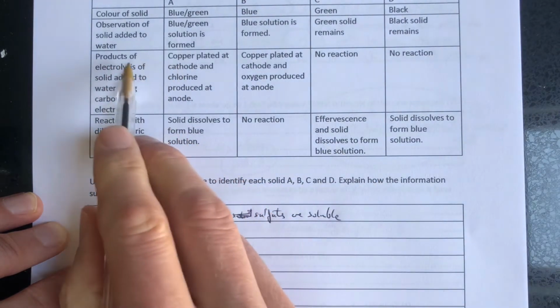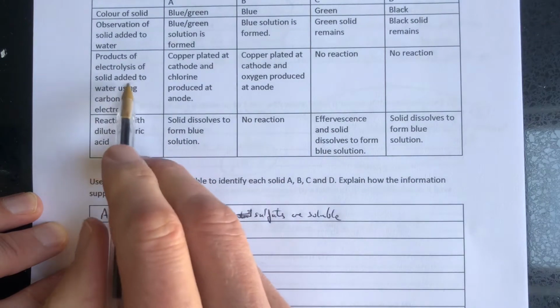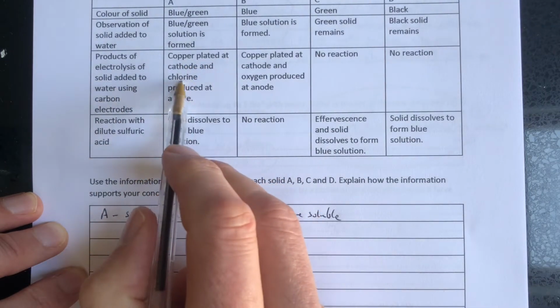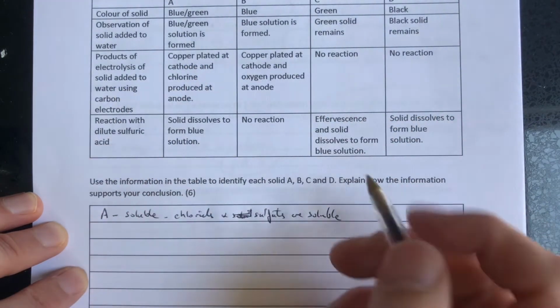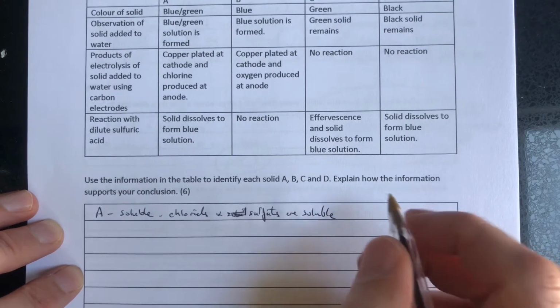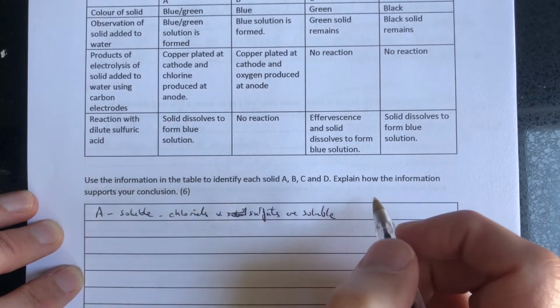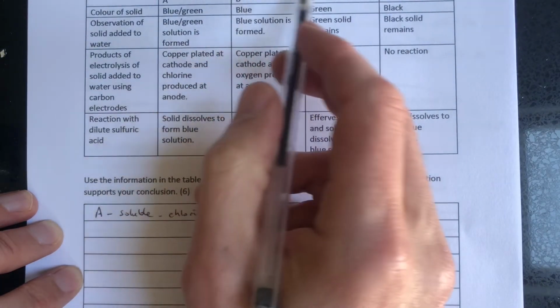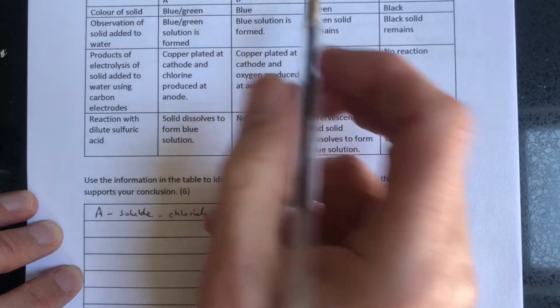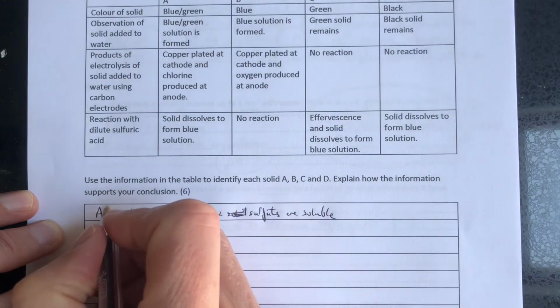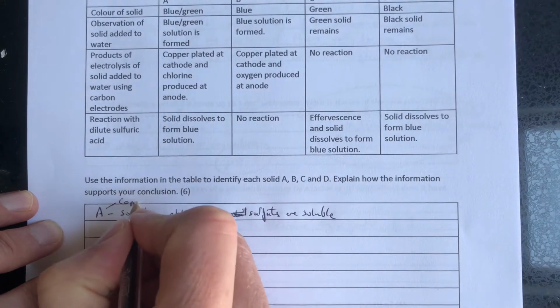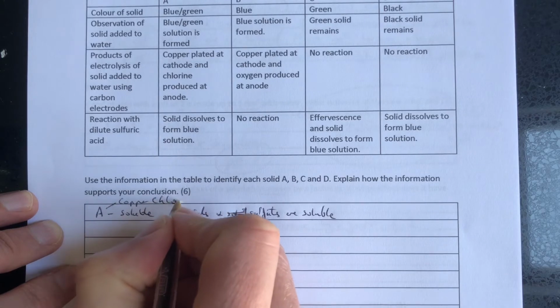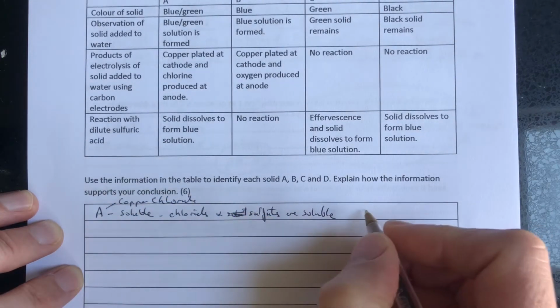Carry on down. Products of electrolysis. This is of a solution. We've got chlorine produced. So we can do ourselves a half equation now of chlorine being produced. But the chlorine being produced tells us it has to be copper chloride, doesn't it? You're not going to get chlorine from a sulfate. So A is going to be copper chloride. We can identify that.